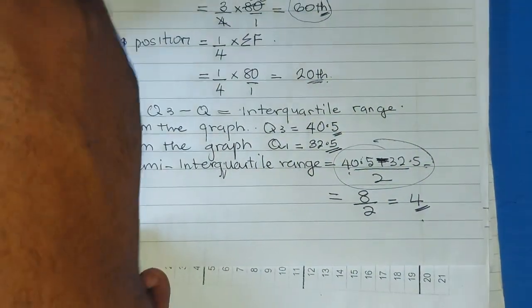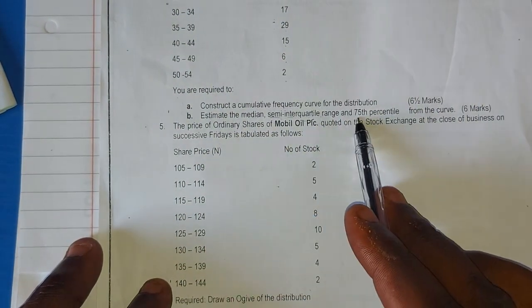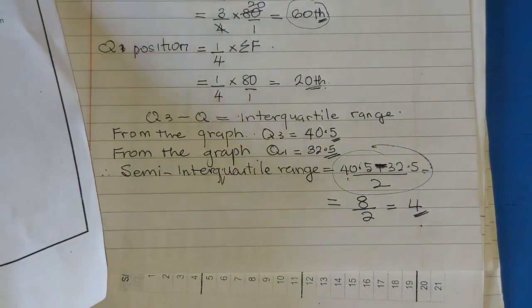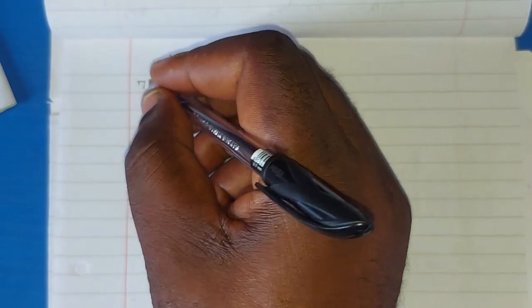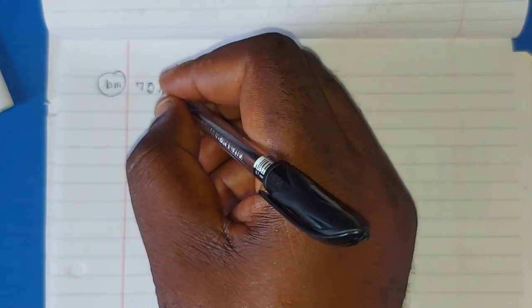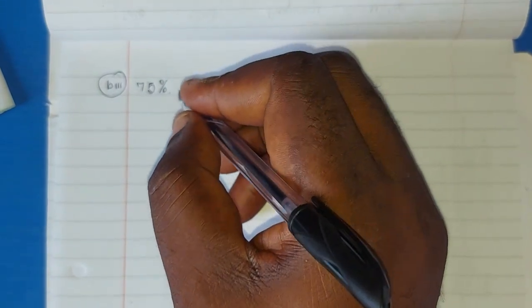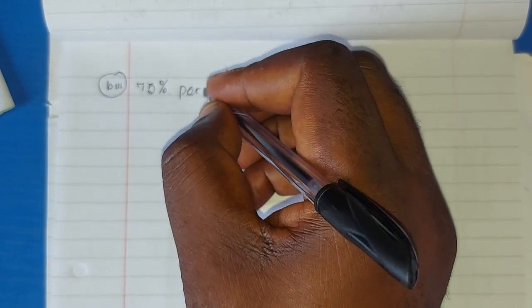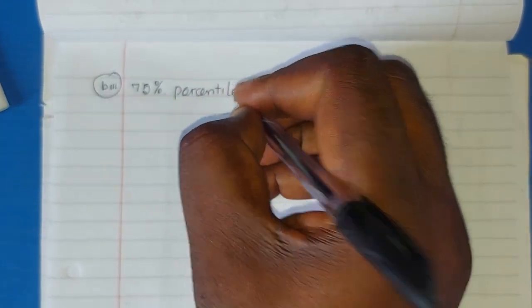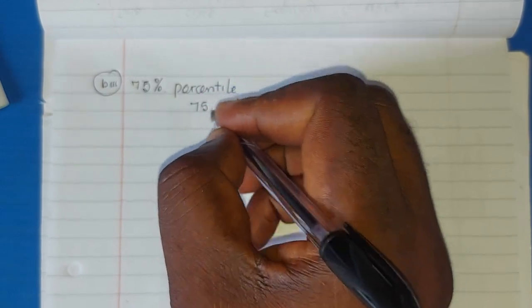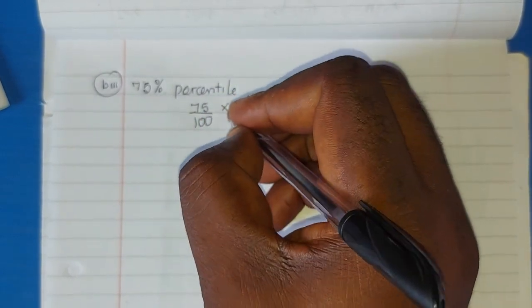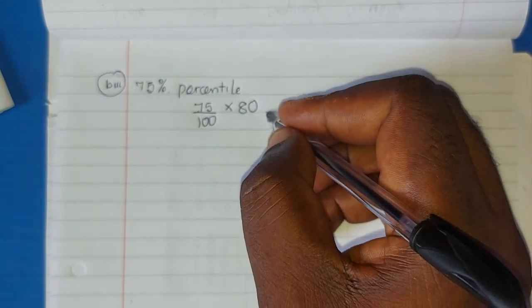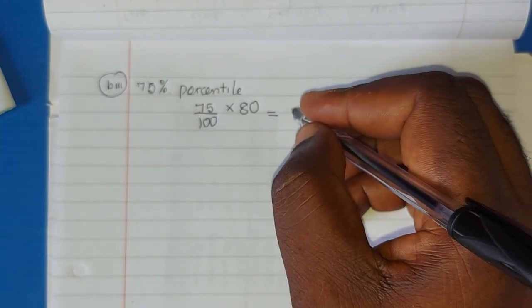Now, lastly, for this question, we have to estimate the 75th percentile. The percentile position is given as 75 over 100 times 80 over 1, and that will give you 60.